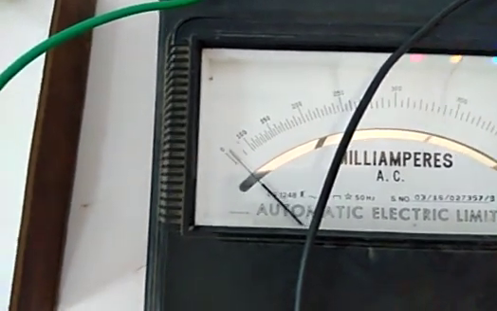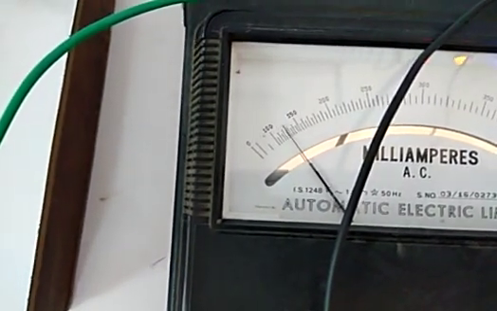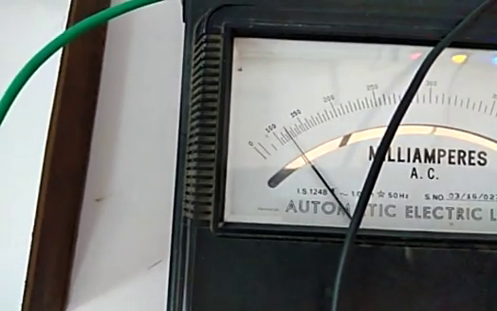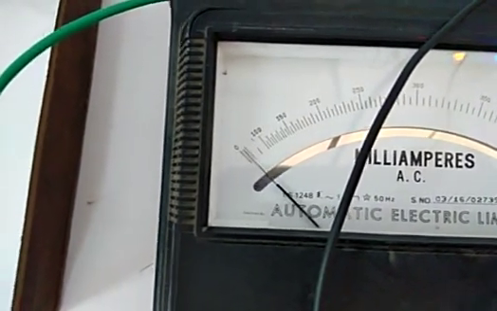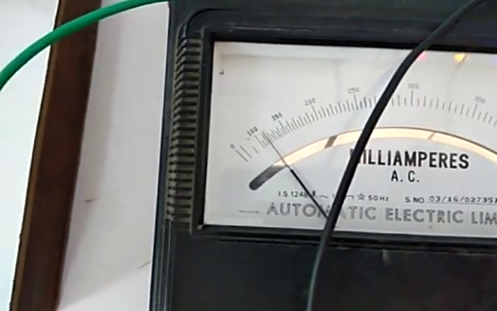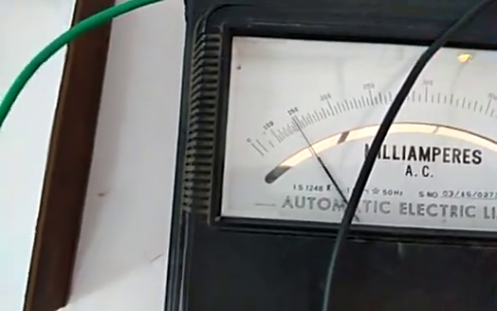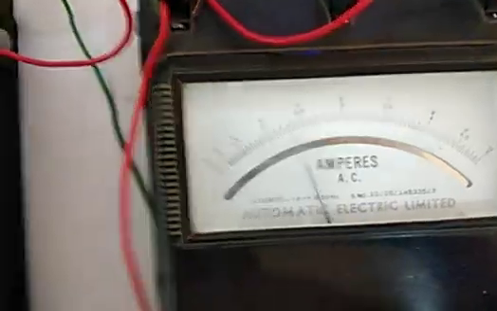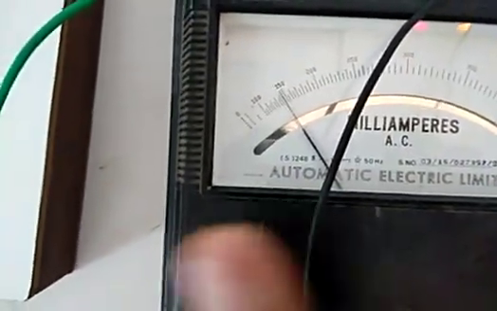Rotate it again, a little in the opposite direction. Yes, stop. So students, we will note down the reading. This is the direct axis position, because after this position the pointer reverses and comes back to its zero position.